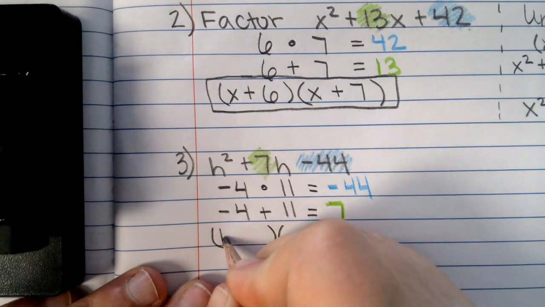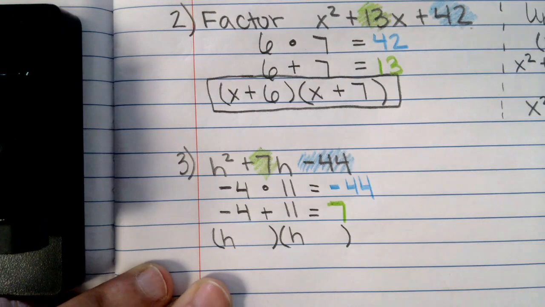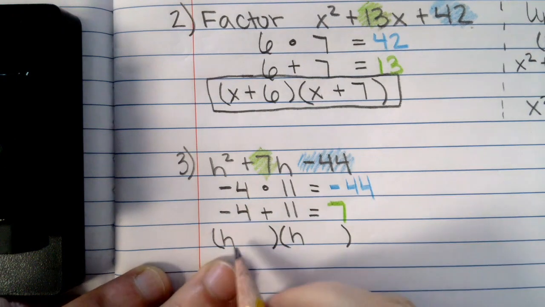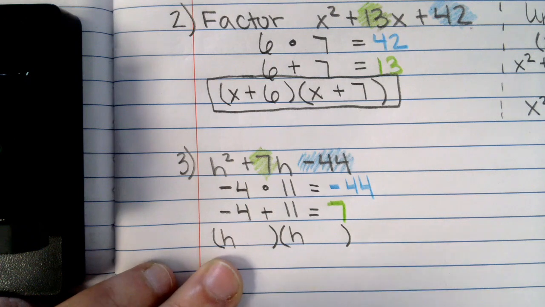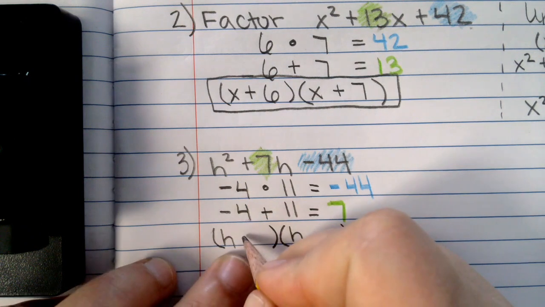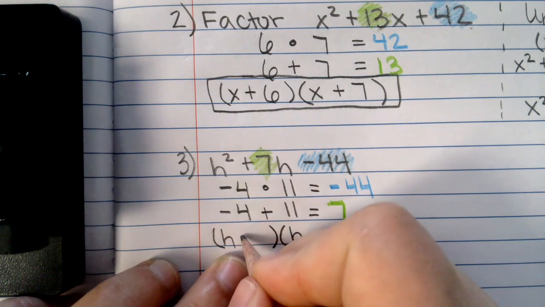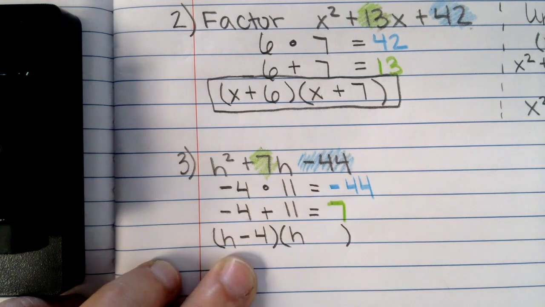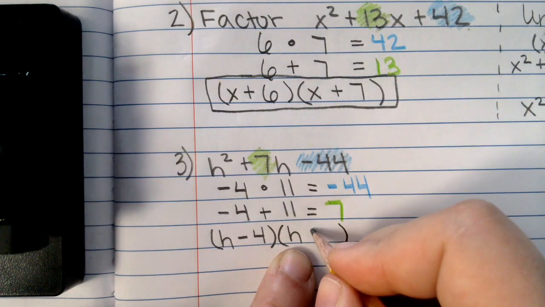And what goes with my second H? 11. Now, could I have switched these around and done 11 and negative 4? Yep. So you could also write it as H plus 11, H plus negative 4, or H minus 4. Either one is right. Okay, so when you type in your answers today, it doesn't matter which order you put it in, it just depends on how you thought about it.